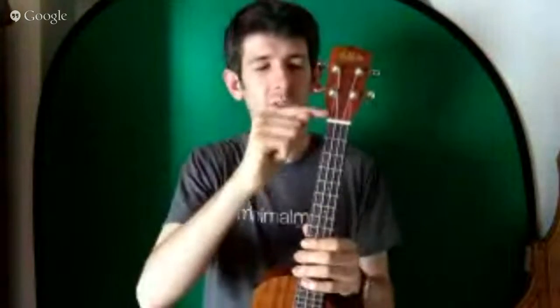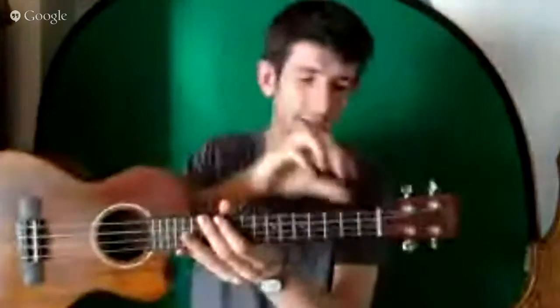On the neck, you then have, one last part for the head as well. You have your nut. This is the part which joins the head to the neck, and it keeps the strings tight and tense along the neck. On the neck, you have different frets, and you'll have a different number depending on how long the neck is. But these frets show you where each different note is.